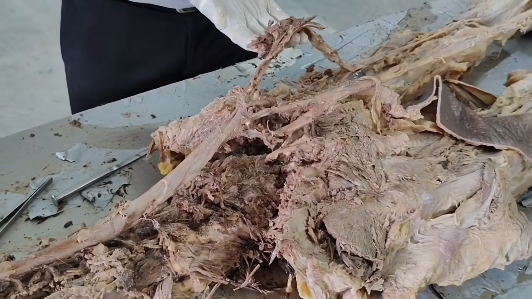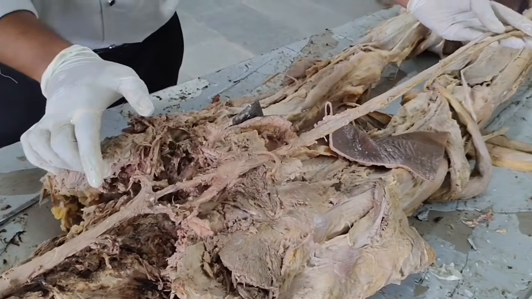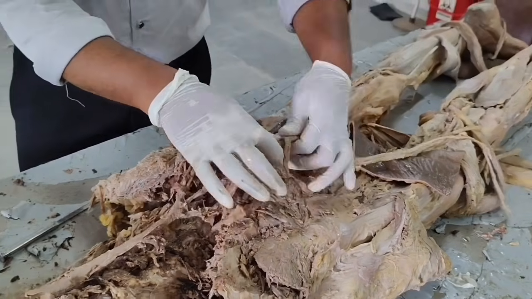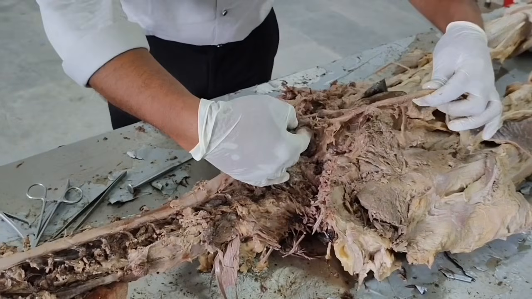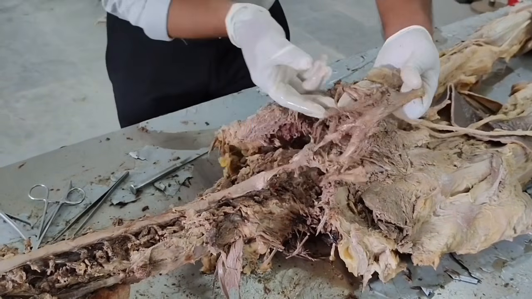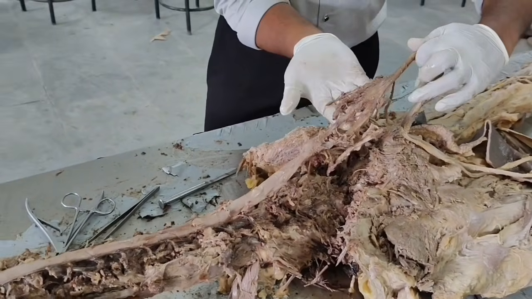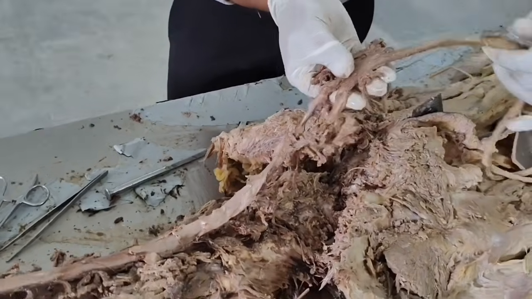Here you can see bilaterally. Roots of the sciatic nerve L4, L5, S1, S2, S3. Okay. Here you can see L4, L5. Other roots are already damaged. Here you can see other roots are already damaged.